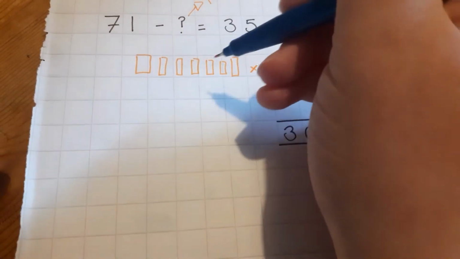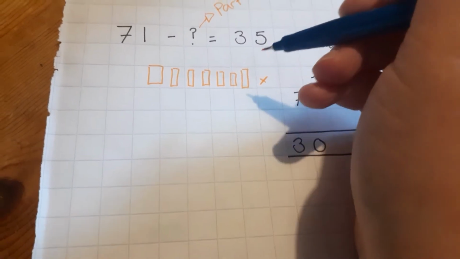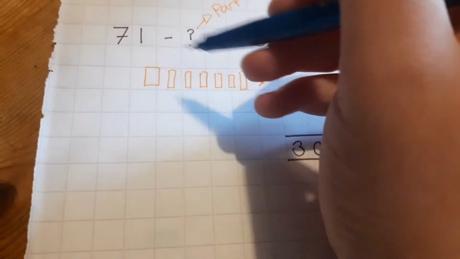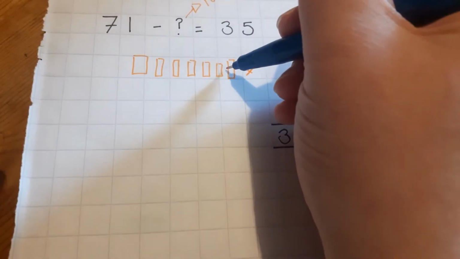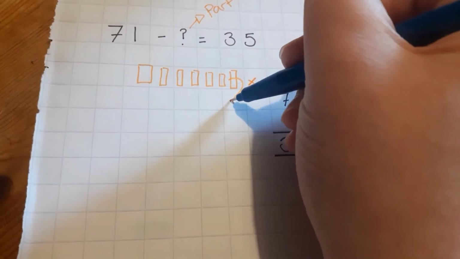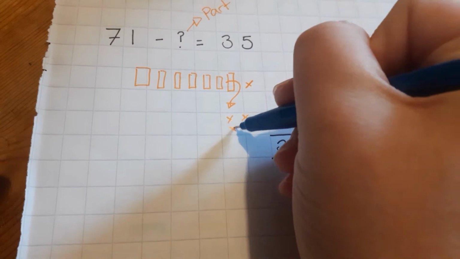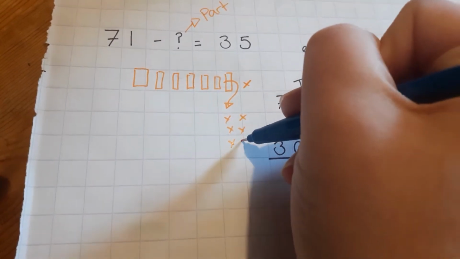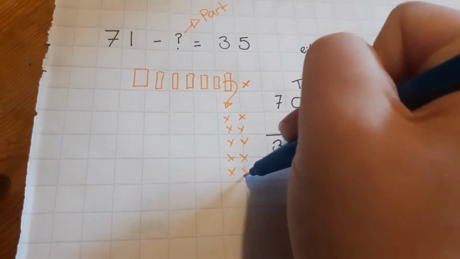Now, I took away until there was only 35 left. Or I take away 35 and see how many I've got left. Well, I can't take away 5 units. I'm going to have to break up a 10. Let's break up that 10. 1, 2, 3, 4, 5, 6, 7, 8, 9, 10.